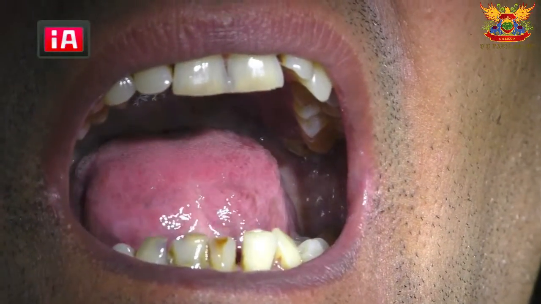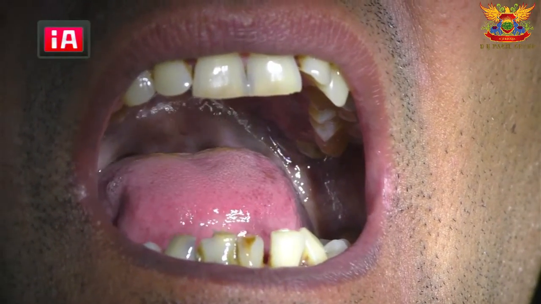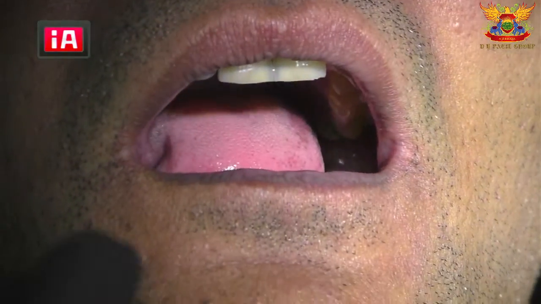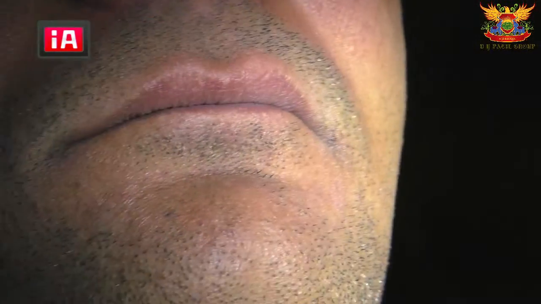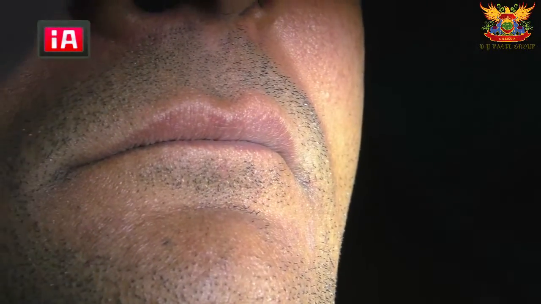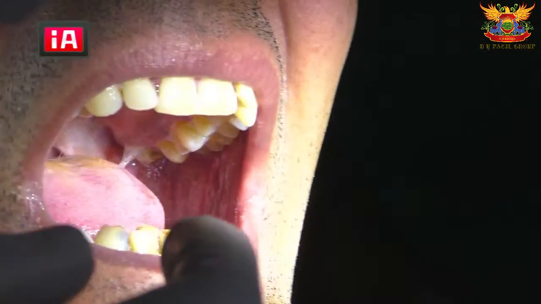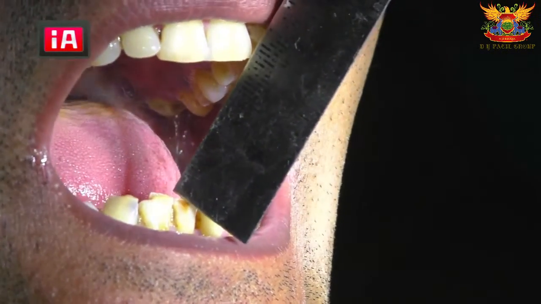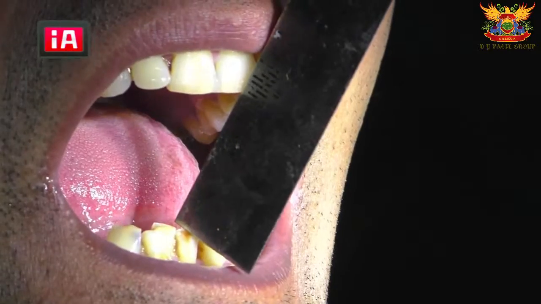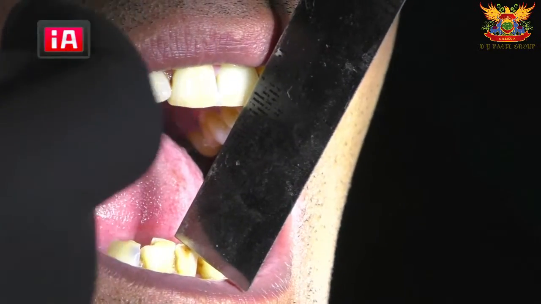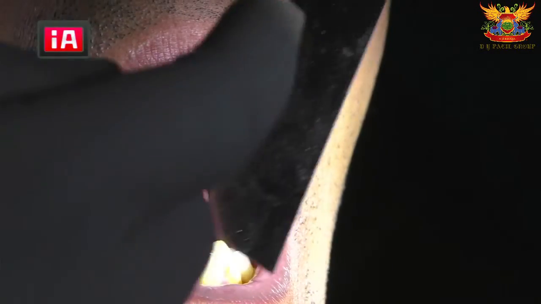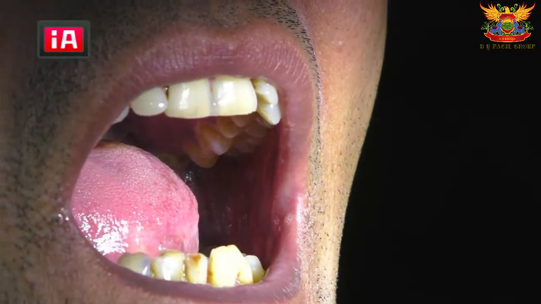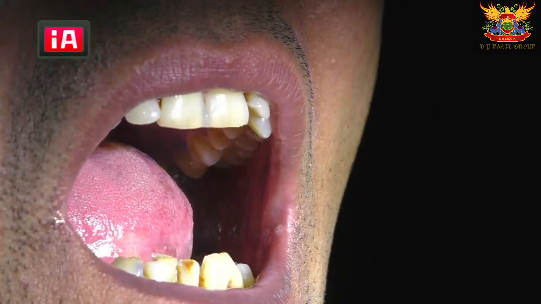In grade 4, they are again classified into grade 4A and grade 4B, and then grade 5. Grade 5 is a direct transformation into malignancy, oral squamous carcinoma. Please open your mouth. Here we can check the mouth opening. Keep the metal scale over the incisal edges of the lower anterior and the upper anterior and check the interincisal mouth opening. This interincisal mouth opening is below 26 mm, which means it is grade 3 oral submucous fibrosis.